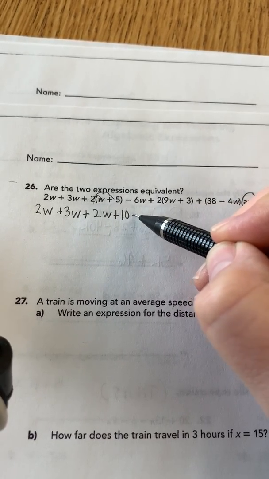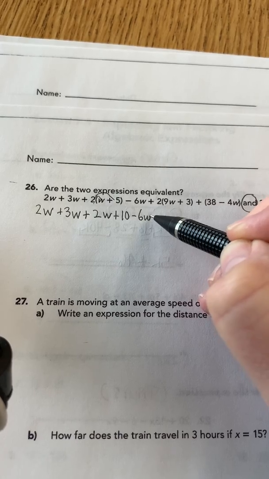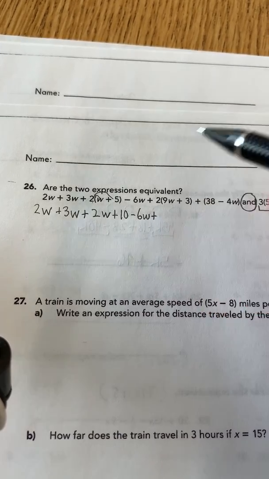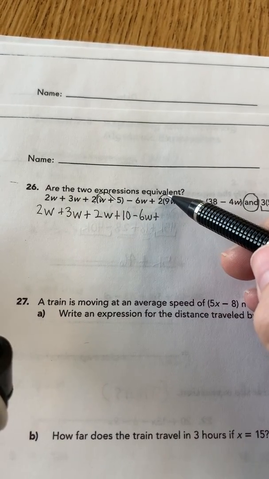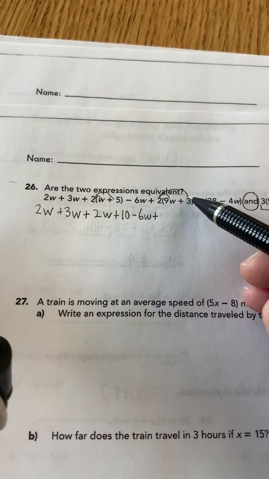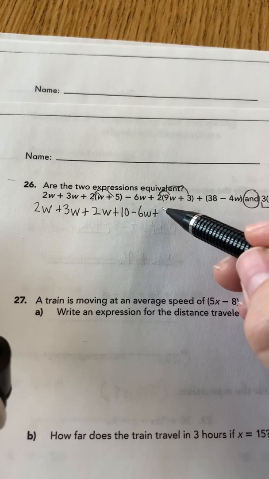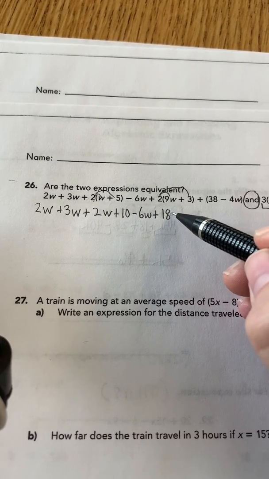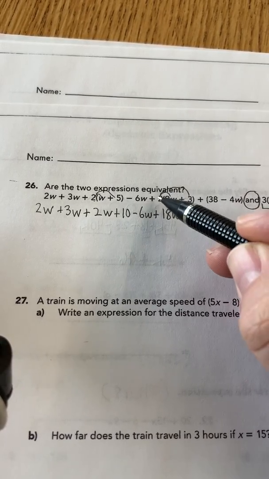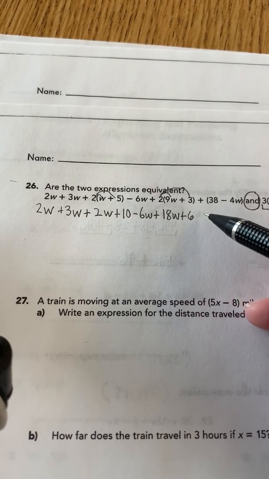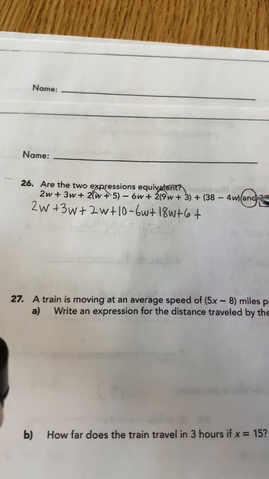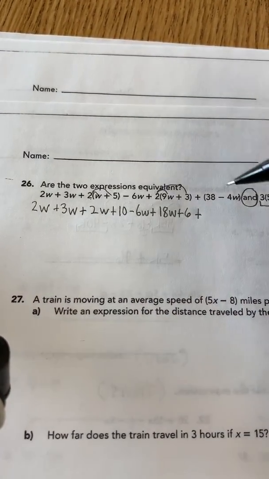Then I've got minus 6w plus, we've got another one that we're going to need to expand. 2 times 9w is 18w plus 2 times 3 is 6, plus, all right, 38 minus 4w.